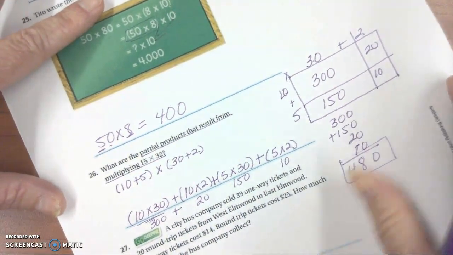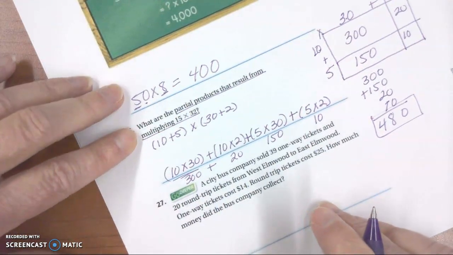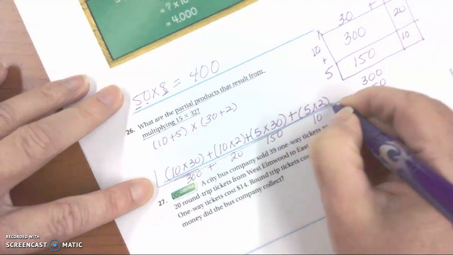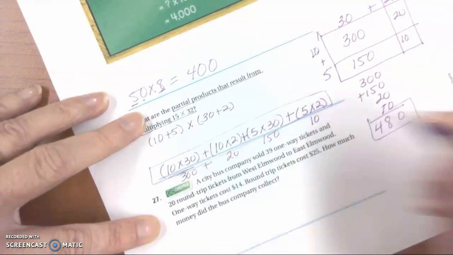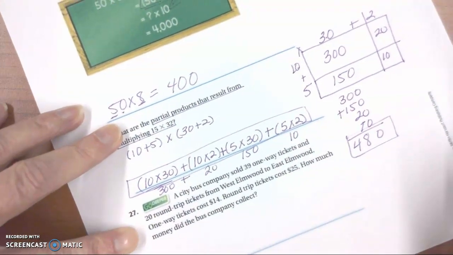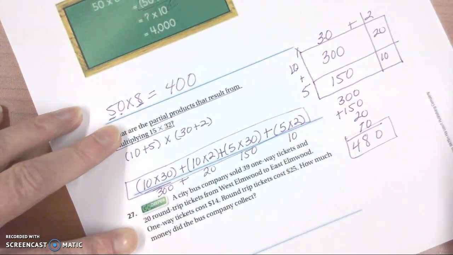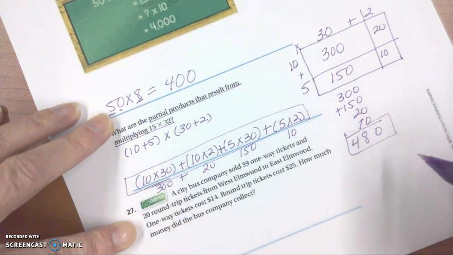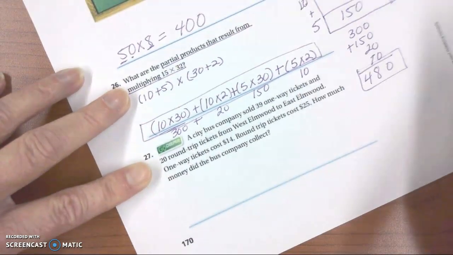All that was requested from this problem is what are the partial products that result from multiplying this. So this is what the problem was asking for. And of course I went a little bit above and beyond to show you the strategy, to preview the strategy that's coming up. But when you work all that problem out, you'll get 480.